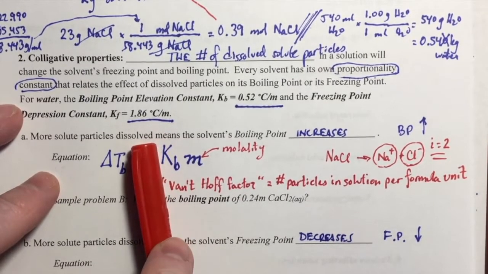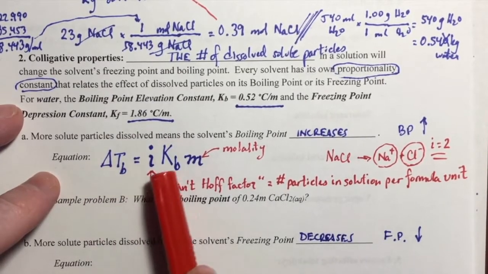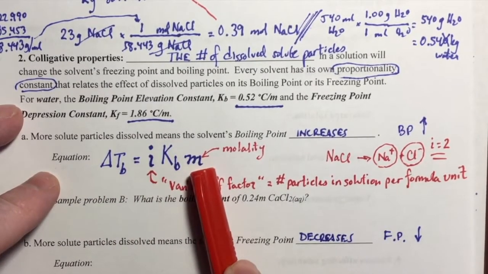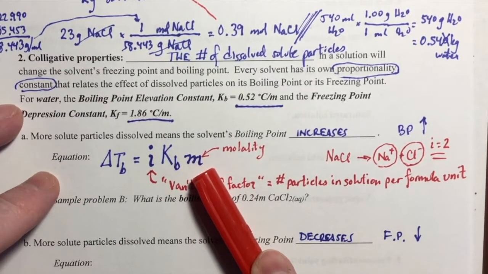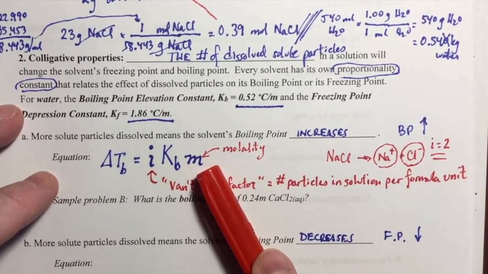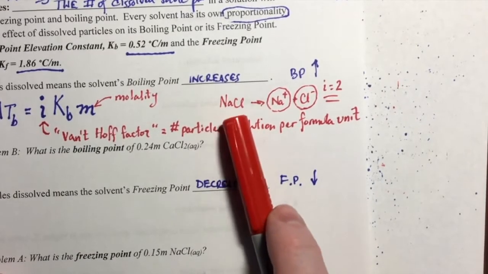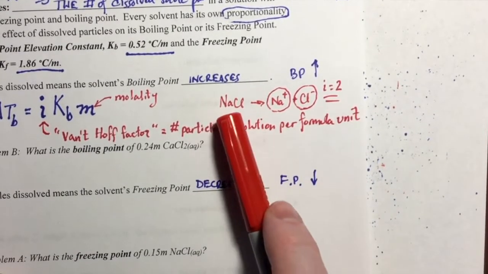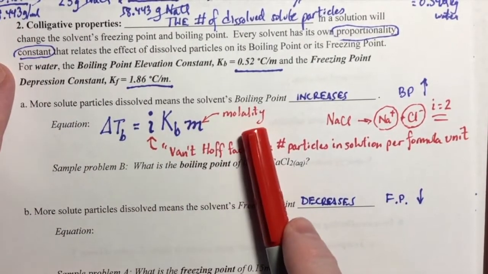If you leave the Van't Hoff factor out, then delta T sub B equals K_B m, and in this case, the molality doesn't just mean the moles of solute, it means the moles of solute particles. So for every 1 mole of NaCl you had dissolved, you would have 2 times that number of particles, right? So both of these equations work.